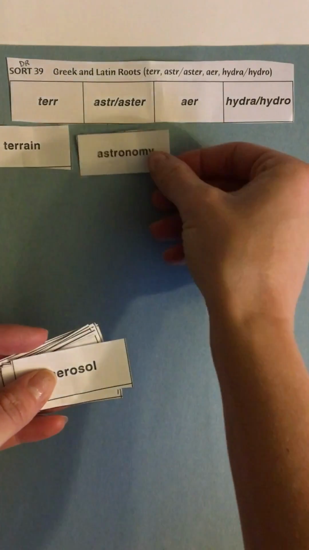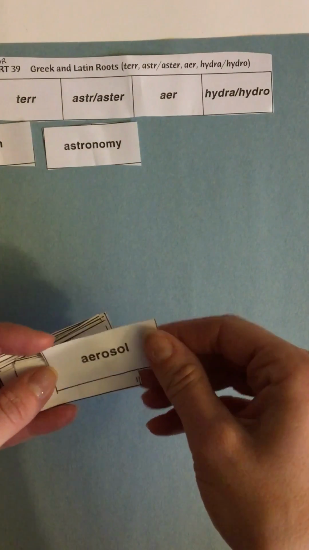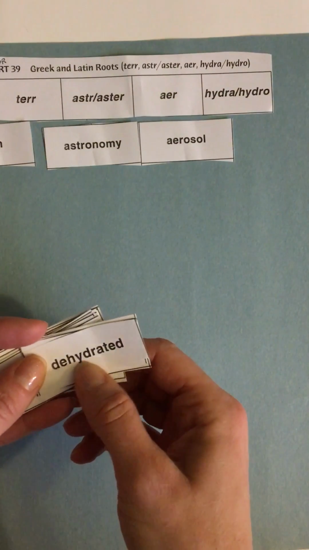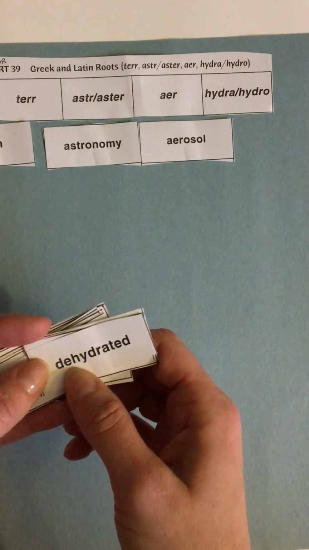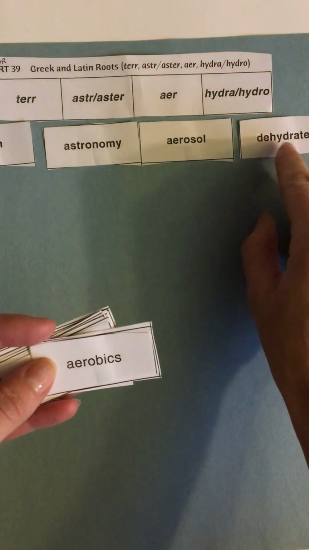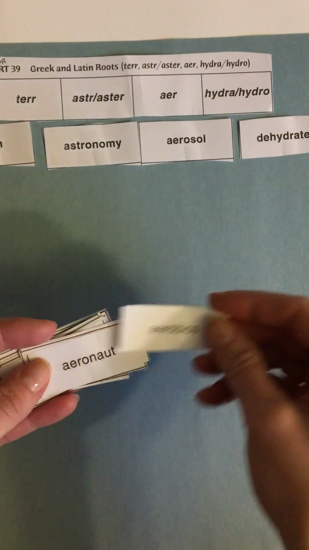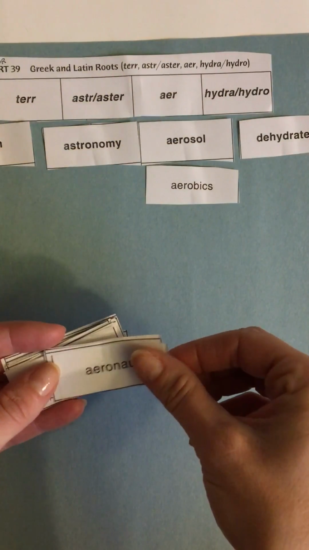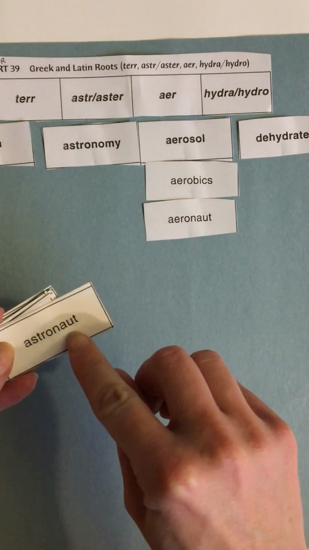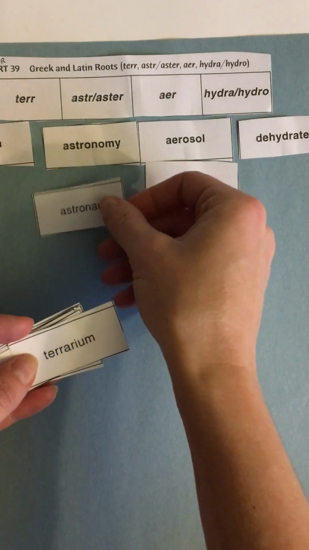Astronomy. Aerosol. And dehydrated. Remember, D means not, so it's not hydrated. So what could hydra mean? Aerobics. Aeronaut. Astronaut. Notice this one both have the same parts as well. What could that mean?